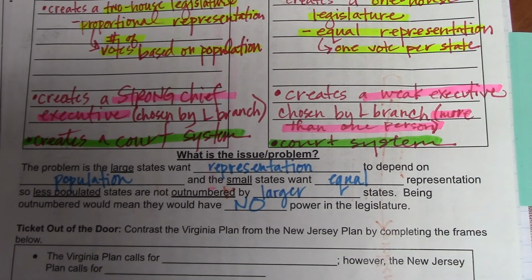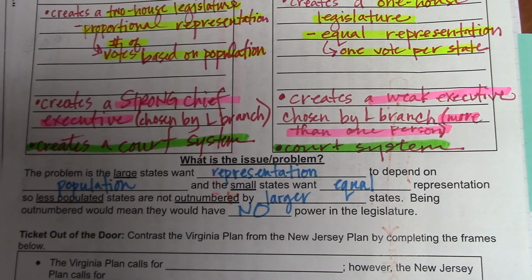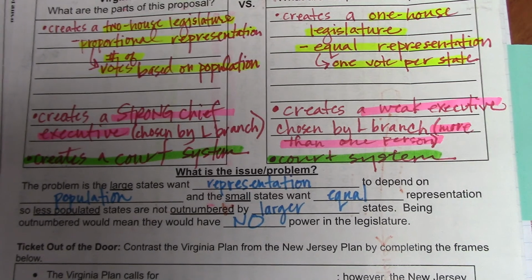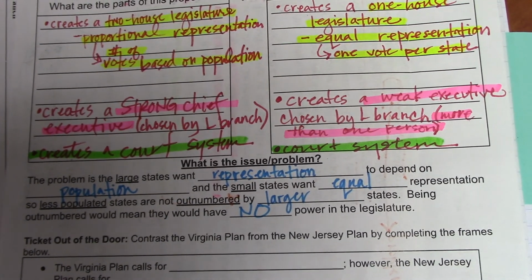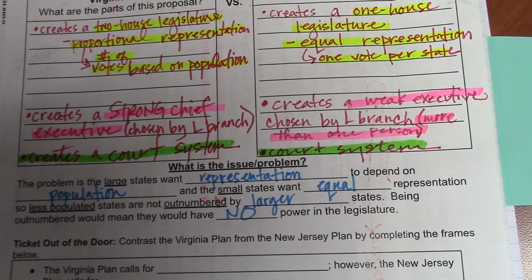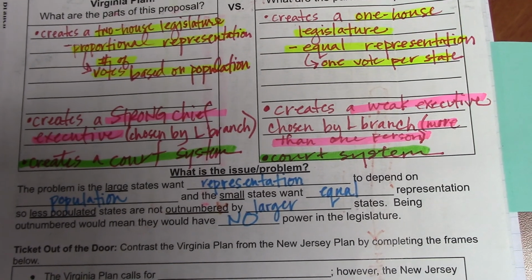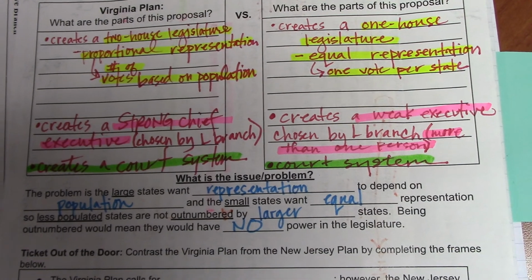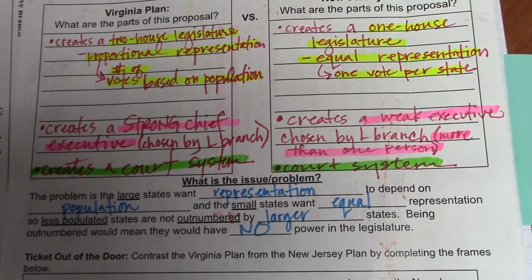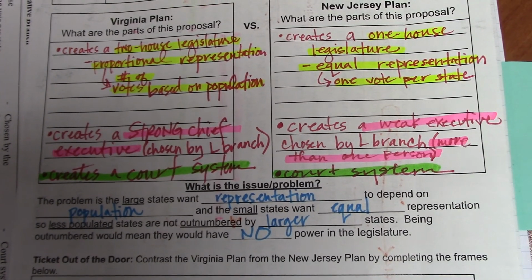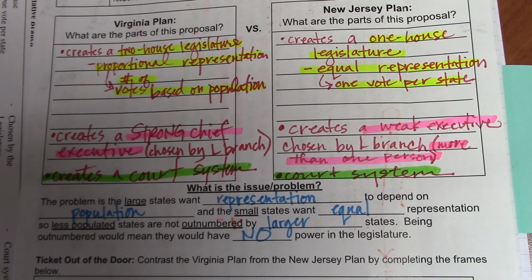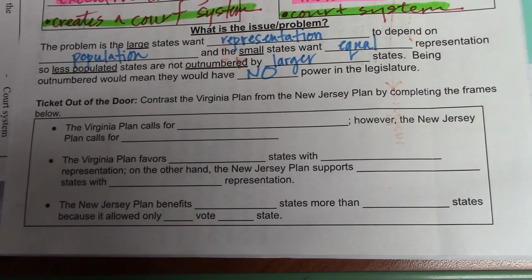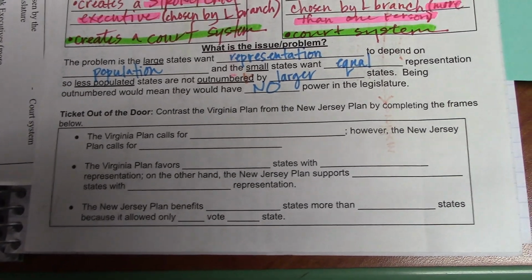The problem is the large states want representation to depend on population, and the small states want equal representation, so less populated states are not outnumbered by larger states. Being outnumbered would mean they would have no power in the legislature where laws are made. Then you'll come back and do this at the end. We have a little more notes to add.